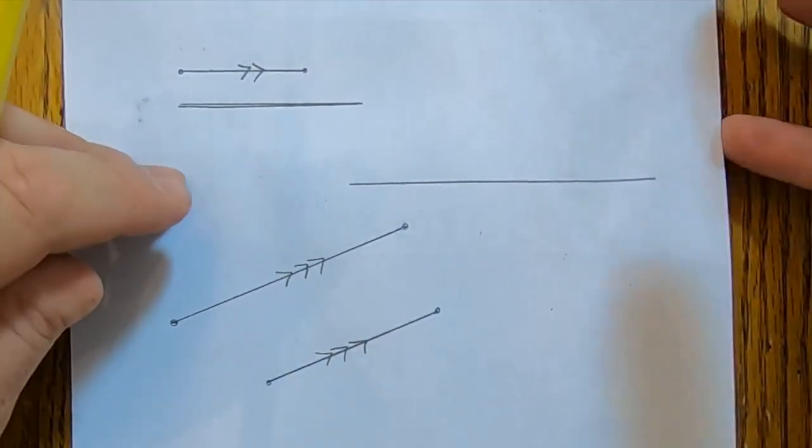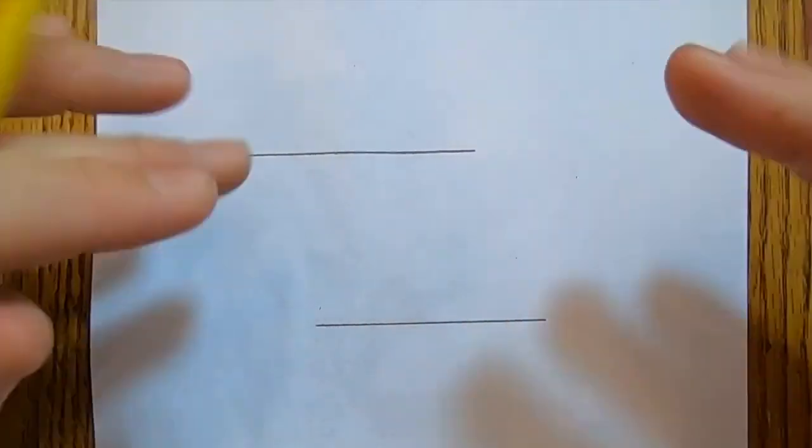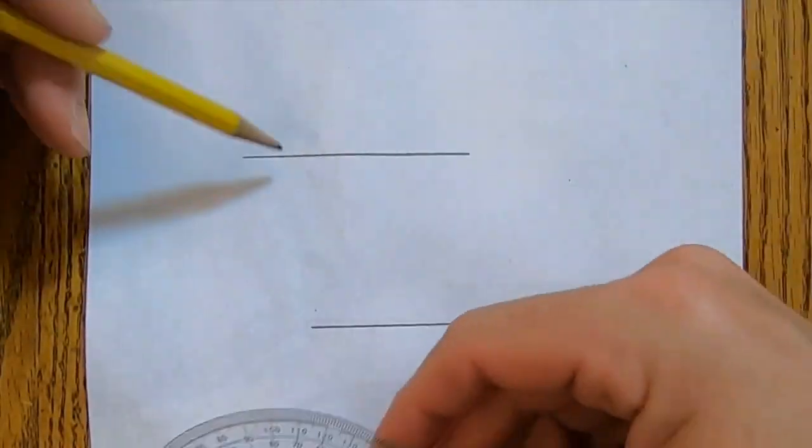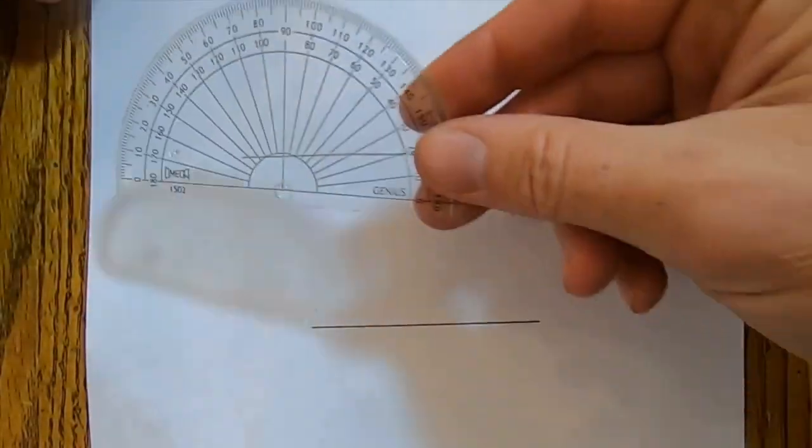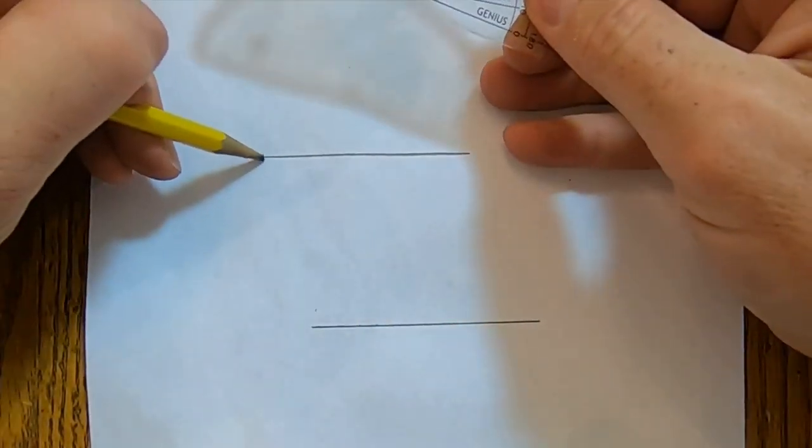Now we're going to talk about lines that do intersect. Those are perpendicular lines if they intersect at 90 degrees. So here we've got some line segments drawn, and we want to draw a perpendicular line. Now we just wanted to intersect at any point on here. How do we find if it's going to intersect at 90 degrees? Well, I would use my protractor.